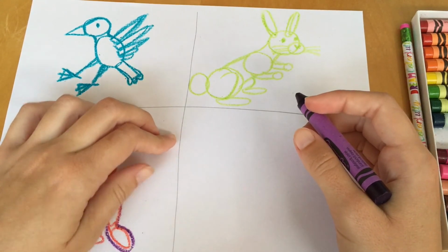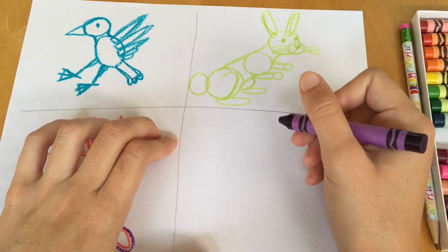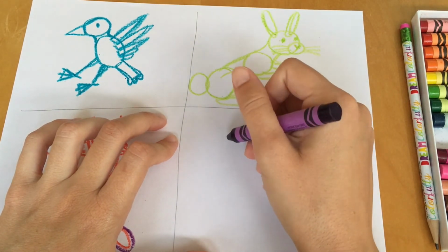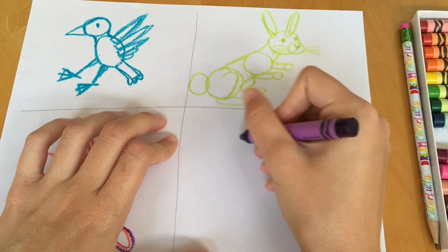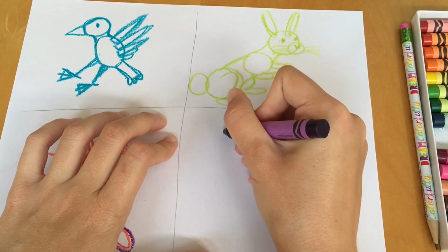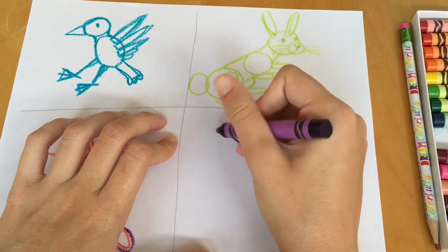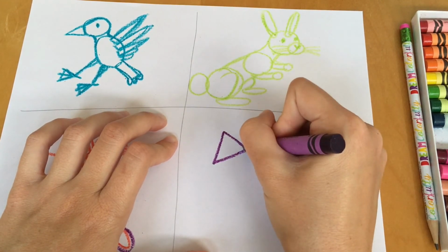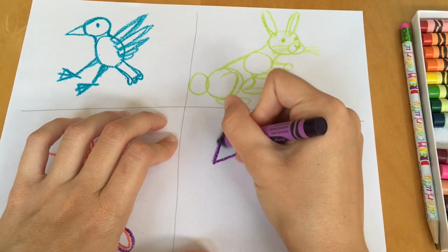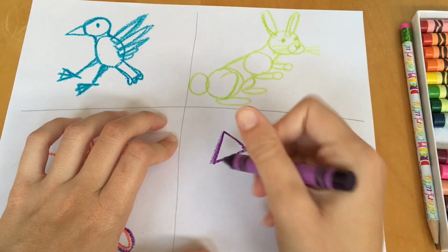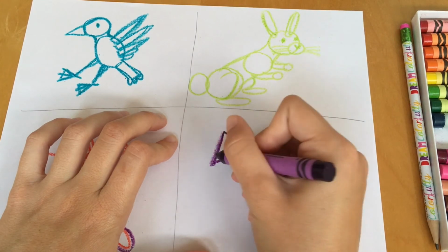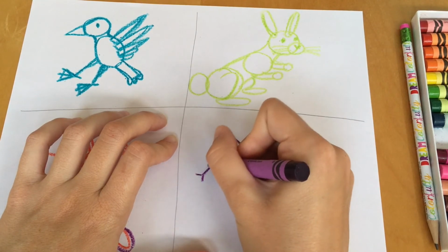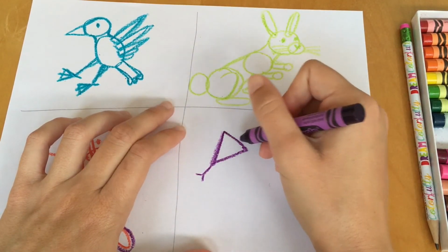I think I'm going to try to do a snake over here, because that seems like a nice challenge. I think a snake has a triangle head. You could do a snake with me if you like, or you can do something completely different on your own exploration. I think a snake starts with a triangle head. And I think it has a forked tongue. That's more a line than a shape, but I'm going to include it there.